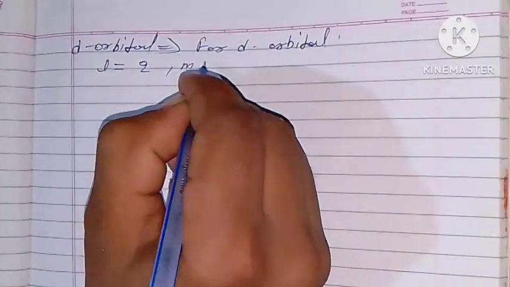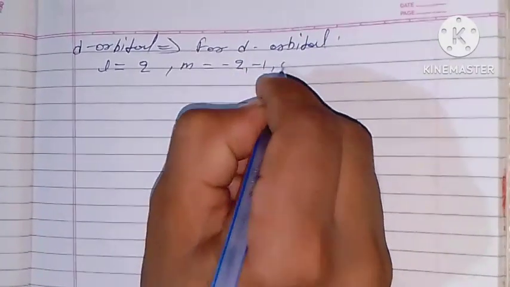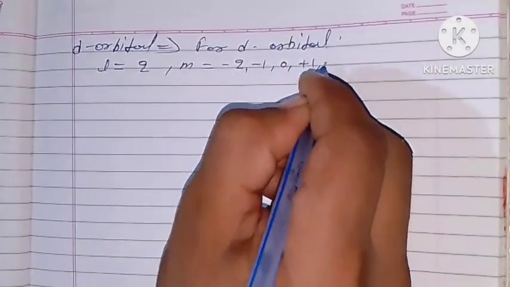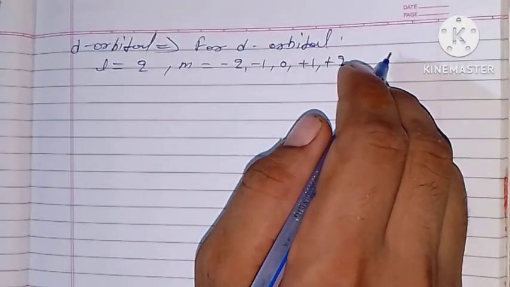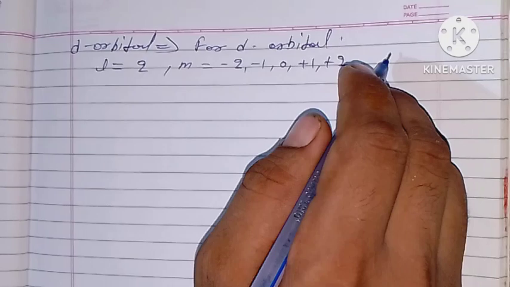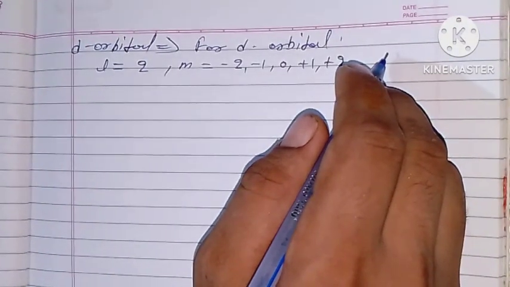Then the magnetic quantum number m equals -2, -1, 0, +1, +2. The 5 values of m indicate 5 orientations represented by dxy, dyz, dxz, dx2-y2 and dz2.